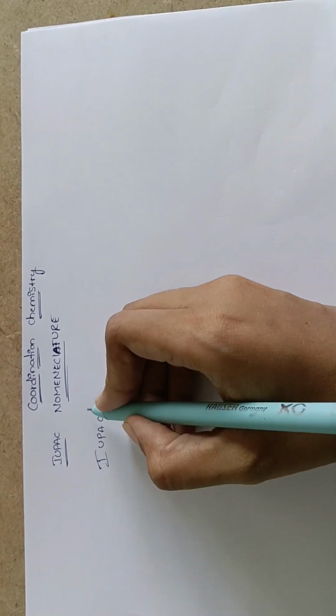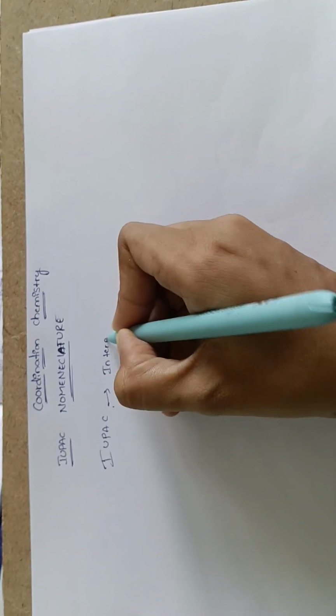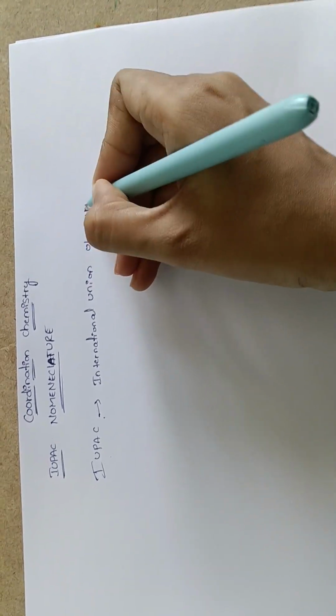IUPAC. The IUPAC full form is International Union of Pure and Applied Chemistry.